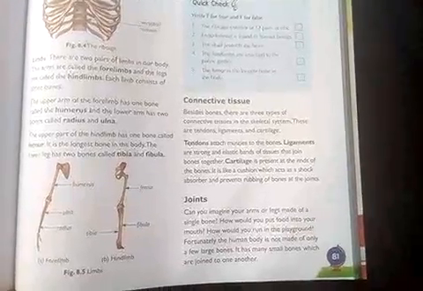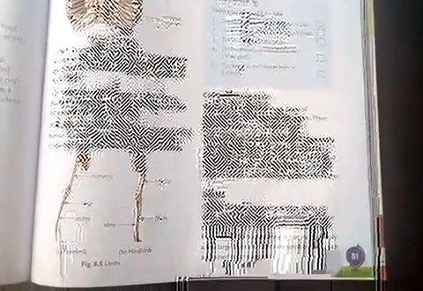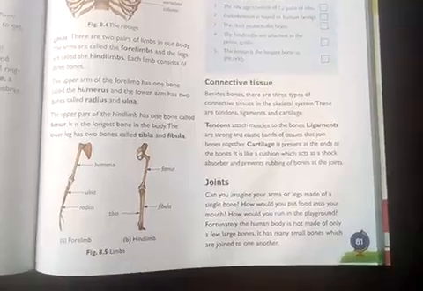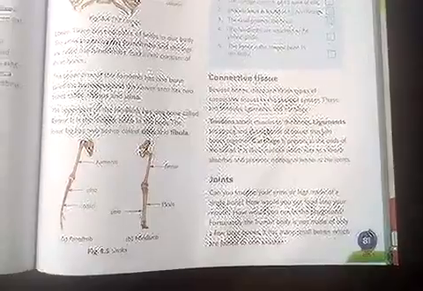Okay, students, today we'll be continuing the chapter. Last time we completed half of the portion. Now we'll be completing the other half today. Today the topic we'll be starting is connective tissues.